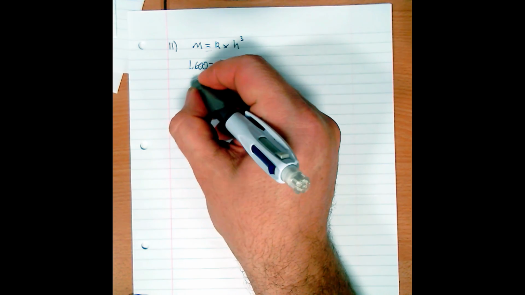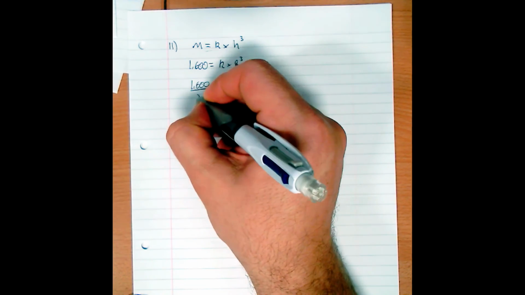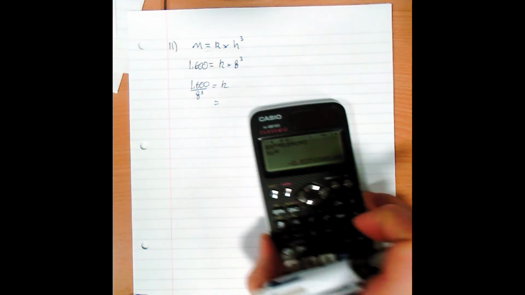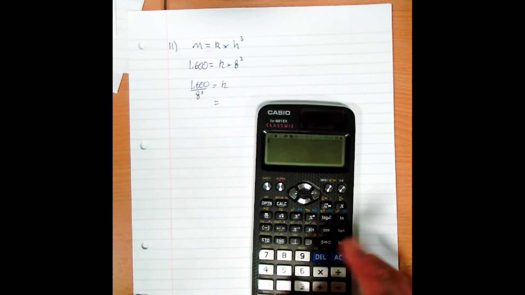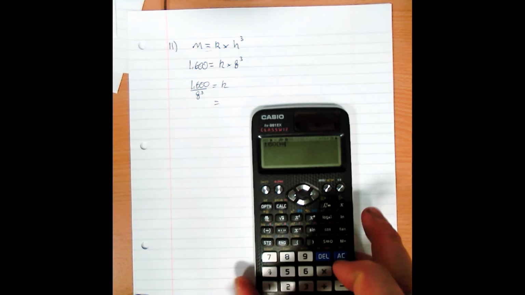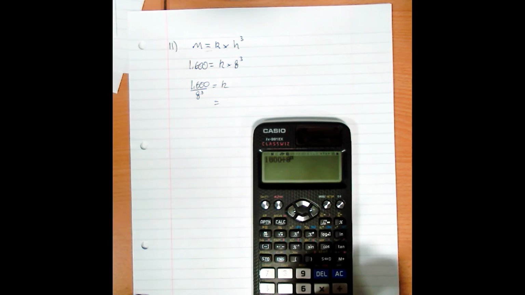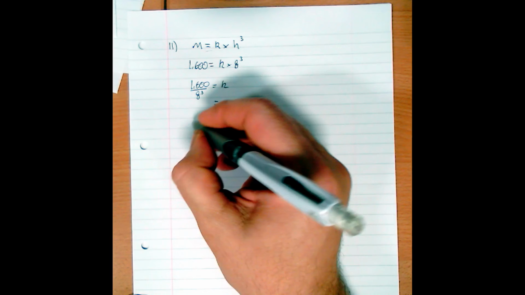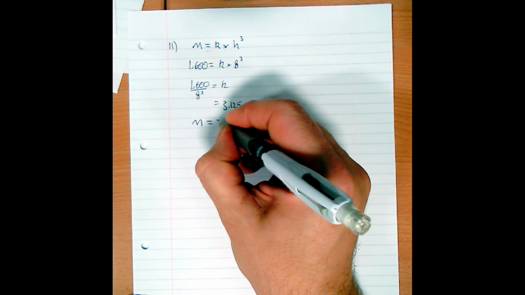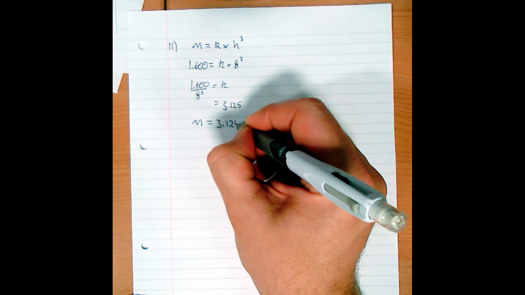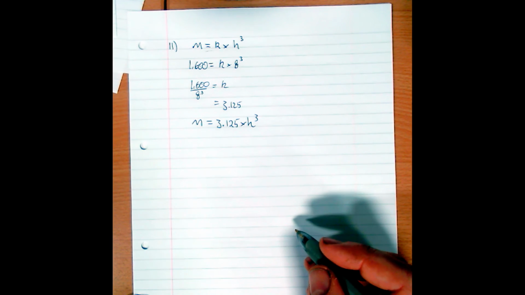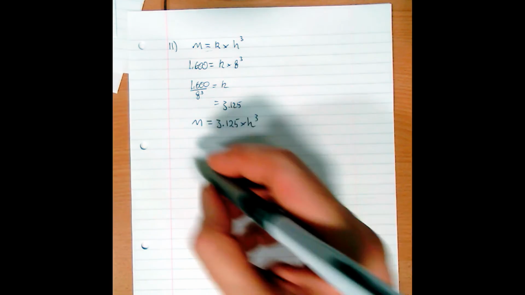Well, I can do that, divide both sides by 8 cubed. Normal mode, 1600 divided by 8 cubed is 3.125. That means that m is 3.125 multiplied by h cubed. That's part A done.